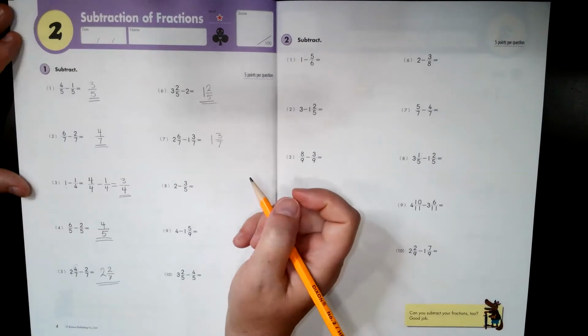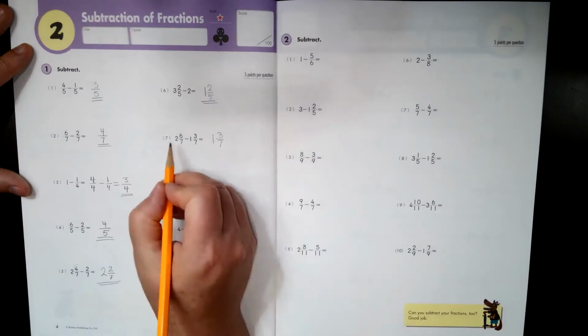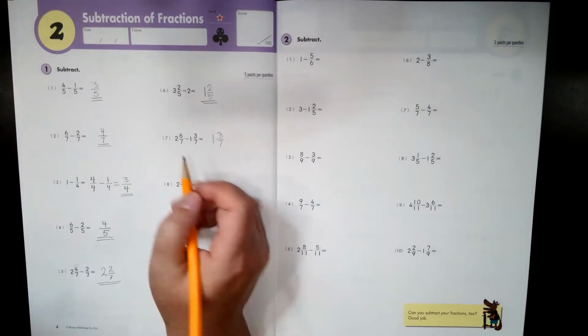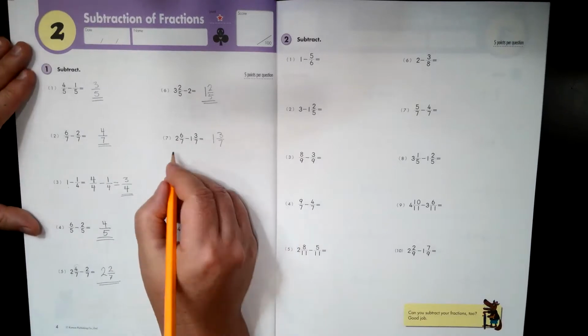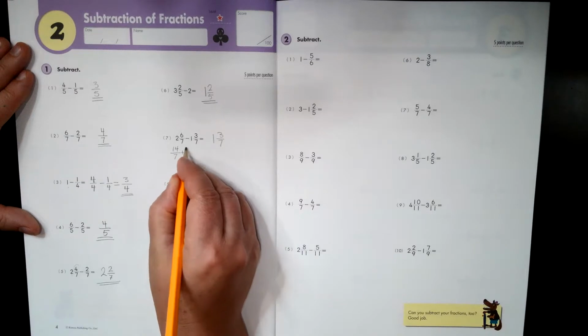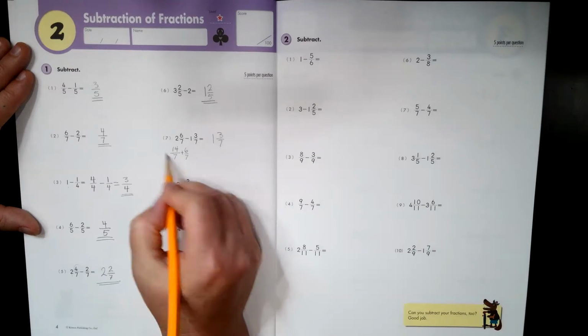Now, I do want to show you the other way to do this, okay? So the other way to do this is to say 2 is the same thing as 14 of 7 parts plus 6 of 7 parts. Okay, that's what this number is.